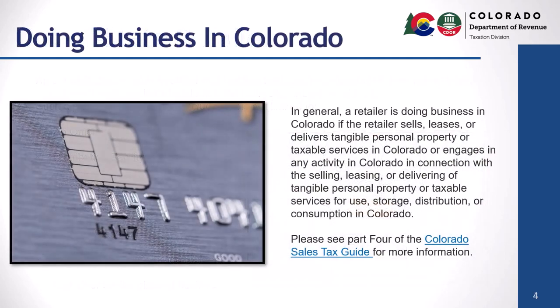In general, a retailer is doing business in Colorado if the retailer sells, leases, or delivers tangible personal property or taxable services in Colorado, or engages in any activity in Colorado in connection with the selling, leasing, or delivering of tangible personal property or taxable services for use, storage, distribution, or consumption in Colorado. If a retailer does have a place of business within the state of Colorado, they must register as an in-state business. Please see Part 4 of the Colorado Sales Tax Guide for more information.